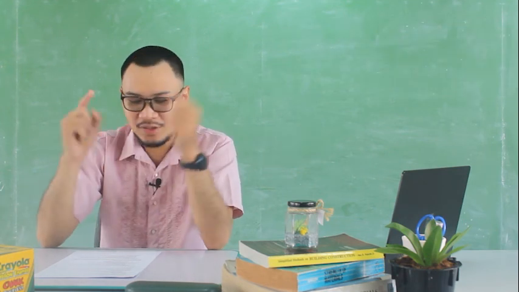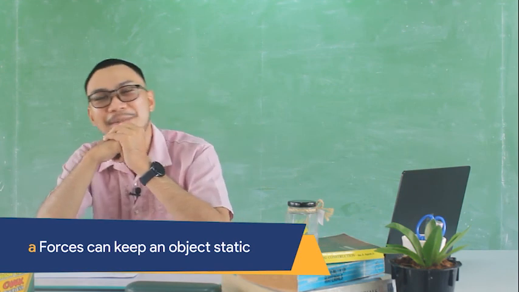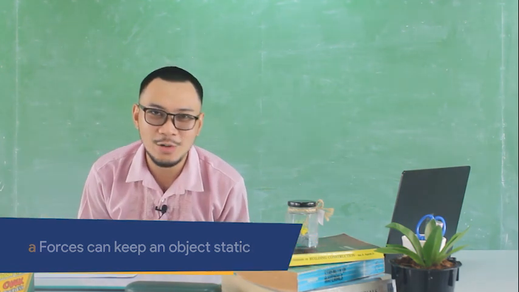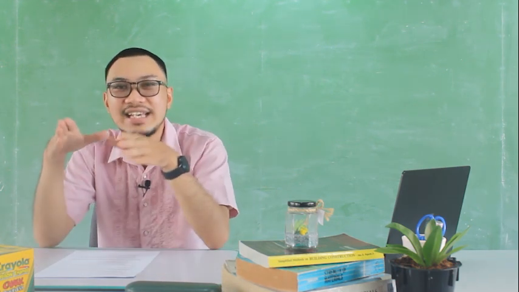First thing, force can make an object static. What is the meaning of static? Basically, static actually means not moving. So forces can make an object not move.